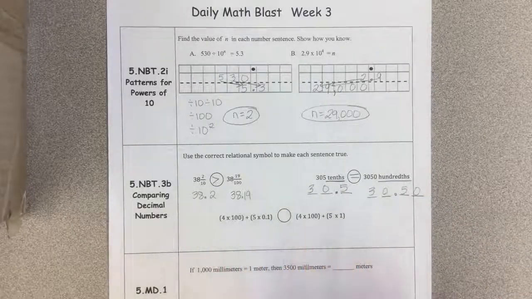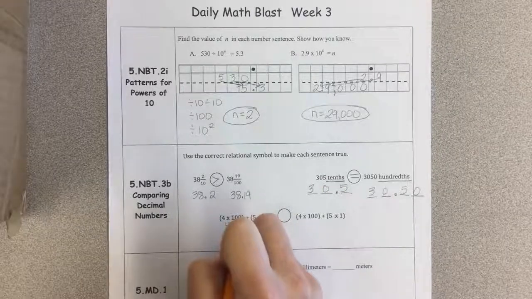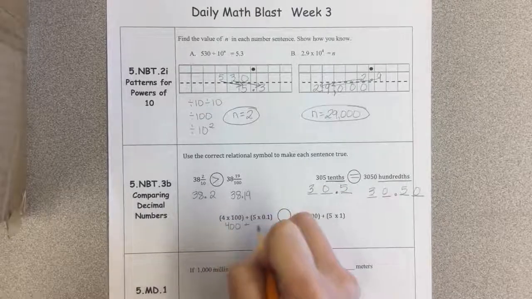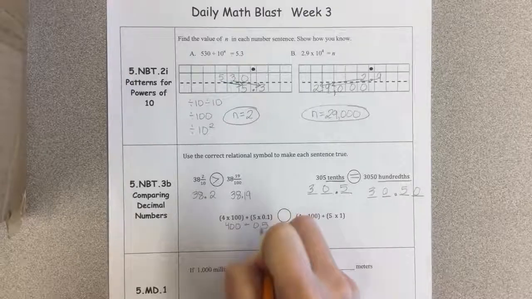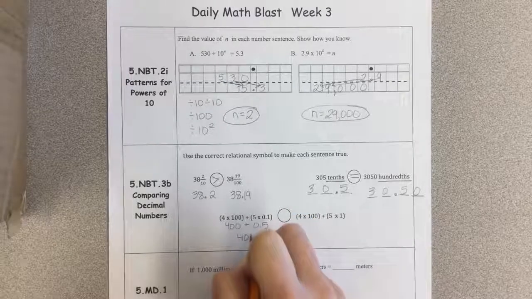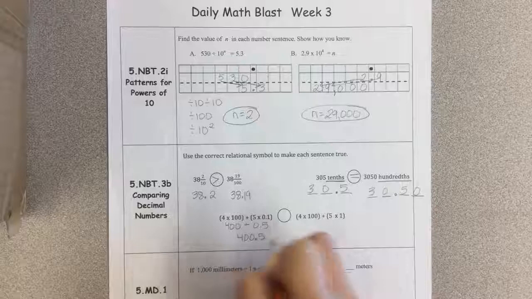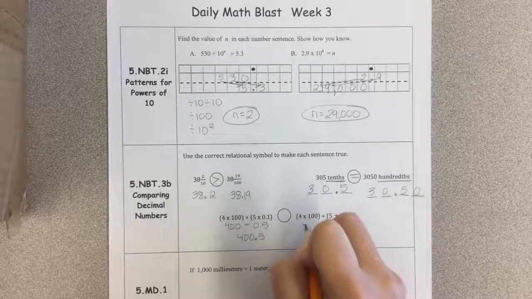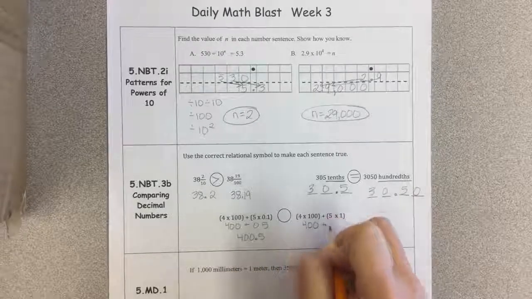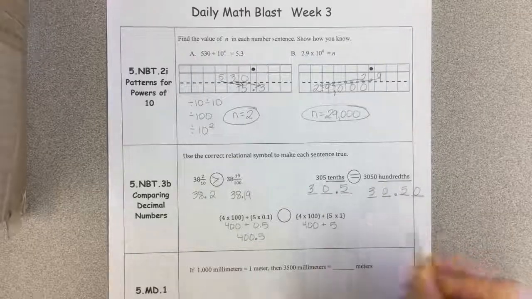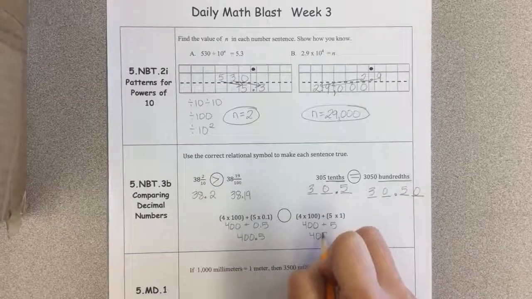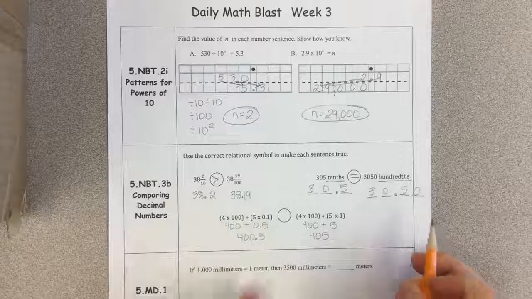Here I am given expanded form. 4 times 100 is 400, plus 5 times 1 tenth is 5 tenths. Add the 2 together and we get 400 and 5 tenths. Again, 4 times 100 is 400, and 5 times 1 is 5. Add the 2 together, and we get 405.